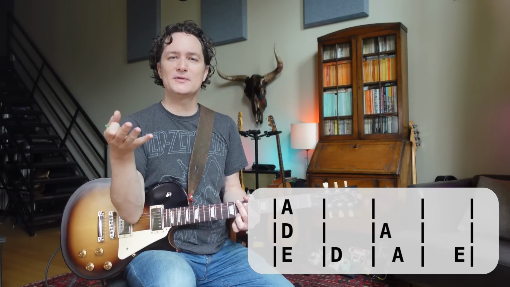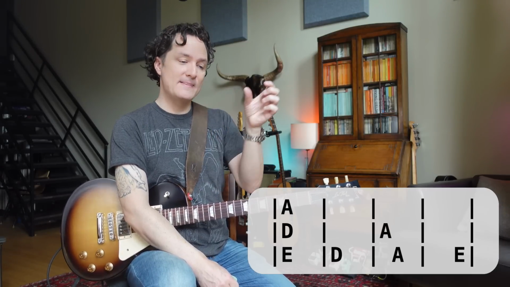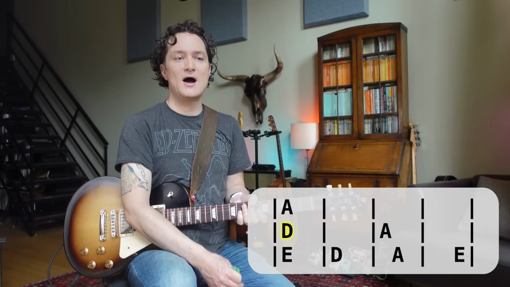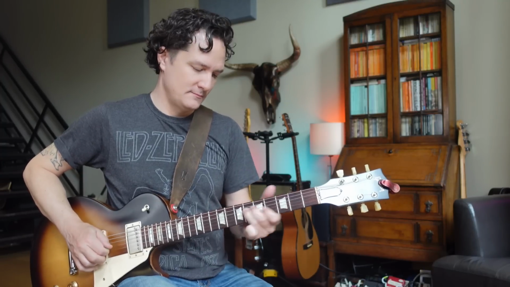In a 12-bar blues, typically the first 4 bars are A, and then bars 5 and 6 are D, the 4 chord. So I'm going to play some of the previous bends, but then when we get to bar 5, I'm going to do that high up bend, and you'll hear how it resolves with that D chord underneath.